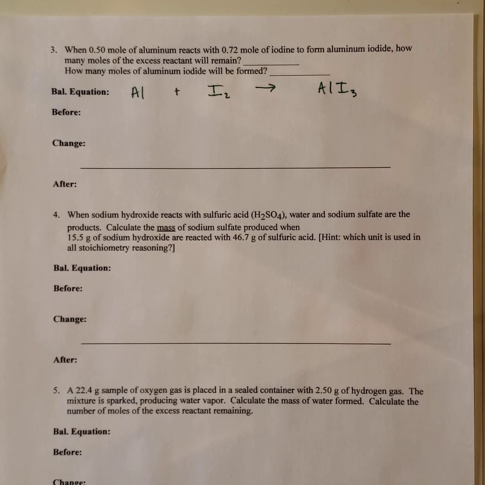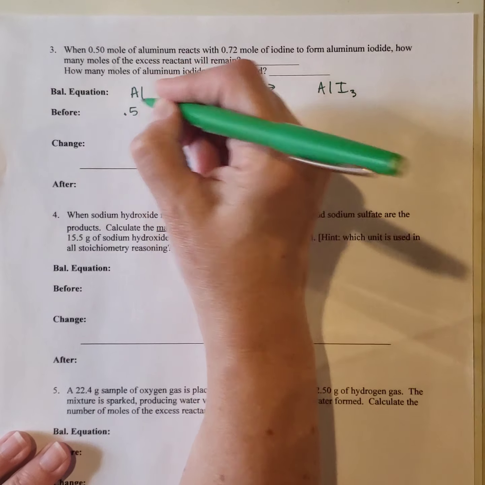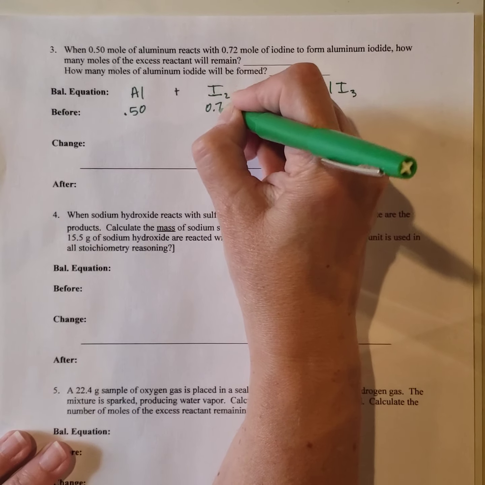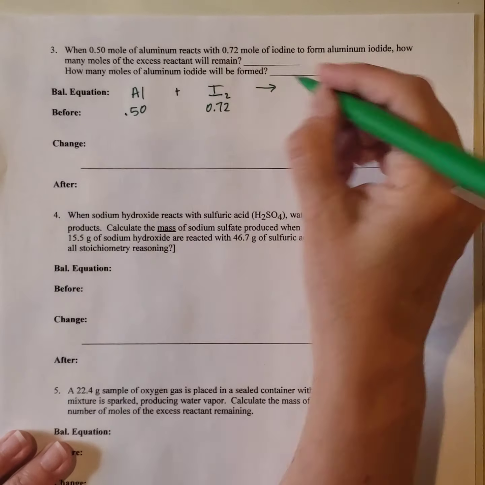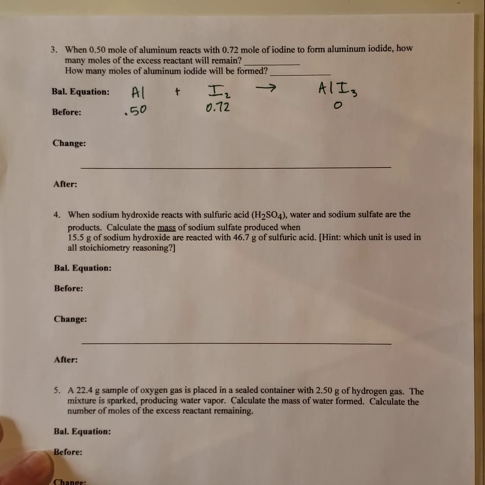So now let's write what we are given. So we have 0.5 moles of aluminum and 0.72 moles of iodine. And we are starting with no aluminum iodide.